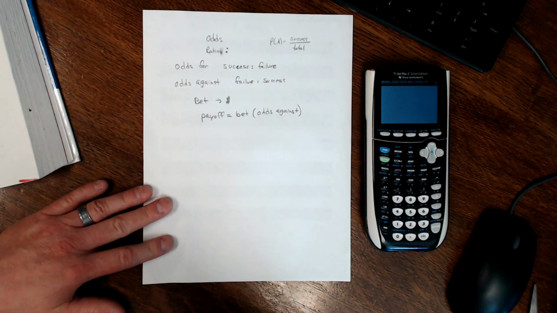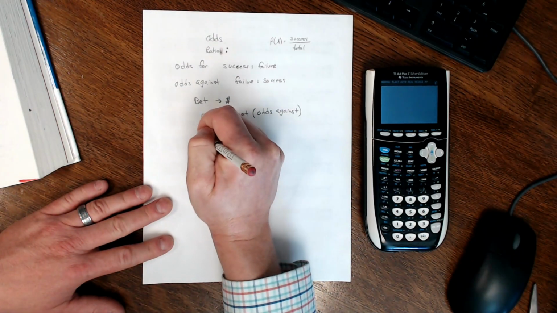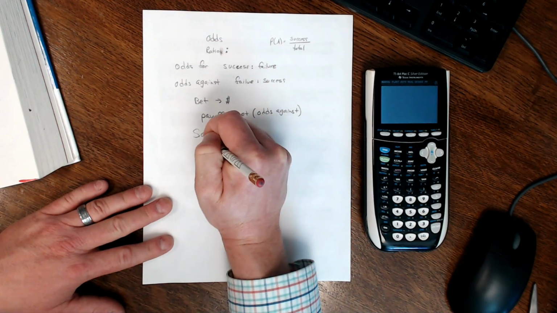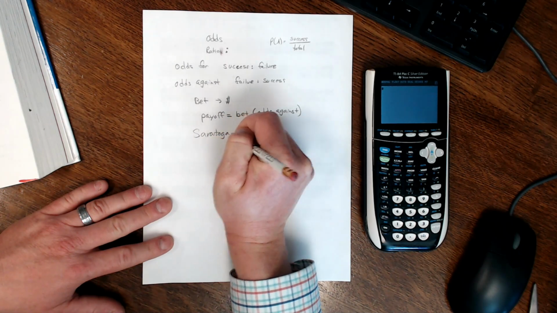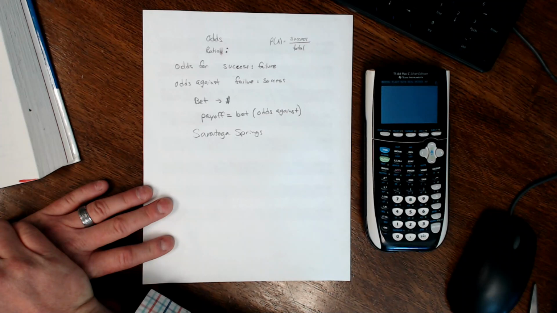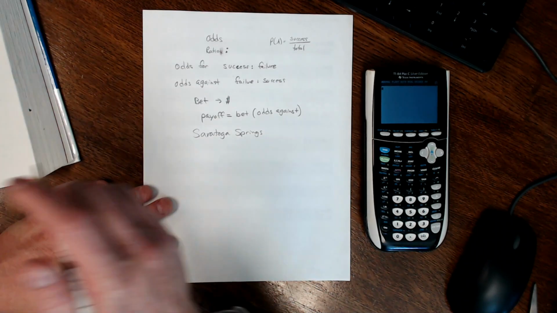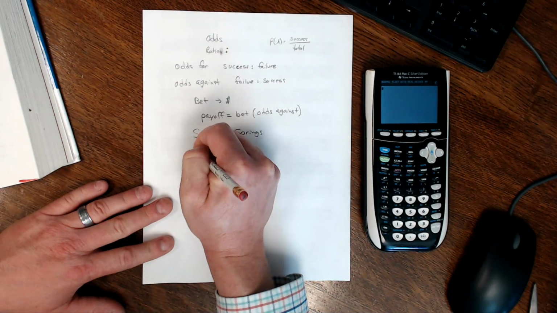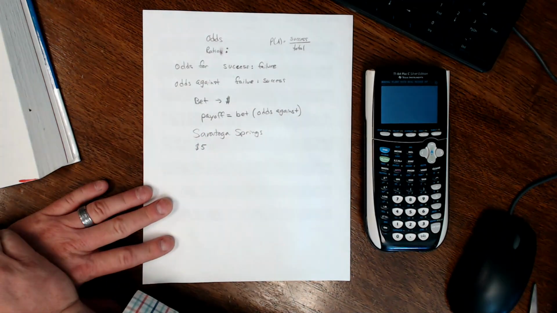One example, a few years ago, I went to Saratoga Springs. And at Saratoga Springs, they have a racetrack. And on the racetrack, you can bet on the horses to win. I really had no interest in gambling, but I decided that I was going to try my hand. So I put a crowbar into my wallet and I reached down. I got a $5 bill.